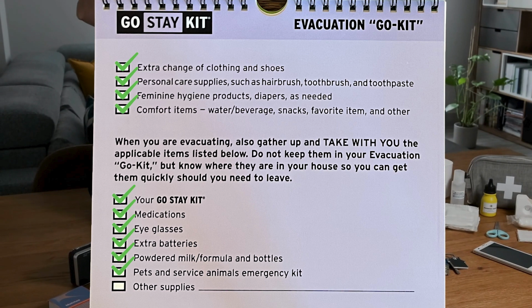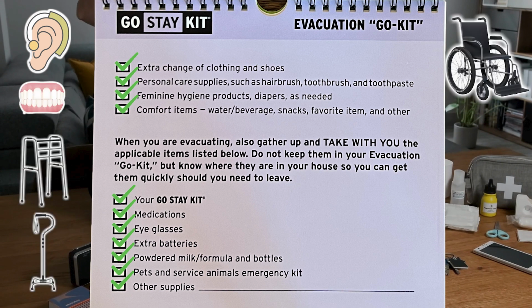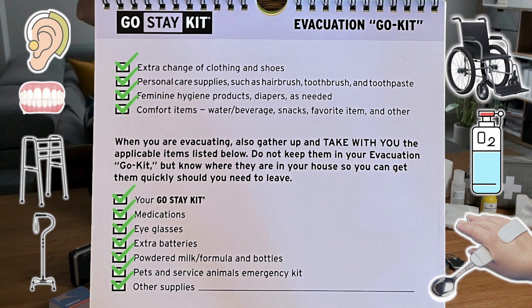We have a video dedicated to pets and service animals which provides great information. And a place for other supplies. Think of any assistive devices used by family members like hearing aids with extra batteries, dentures, walkers and canes, wheelchairs, or other mobility or assistive devices, oxygen, and personal care or feeding equipment.